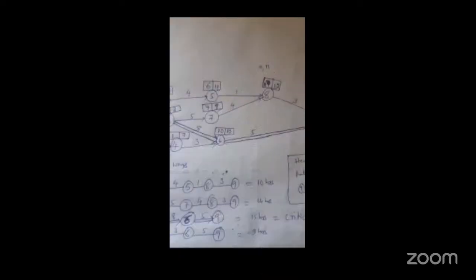Next, 5 to 8. For reaching 8, we have two different routes. This is a junction box. So for filling this, don't take directly 6 plus 1, 7. We have to calculate the total duration for moving from 1 to 8, and how many routes there are. We have to take the longest distance. I already explained the forward pass process just now.